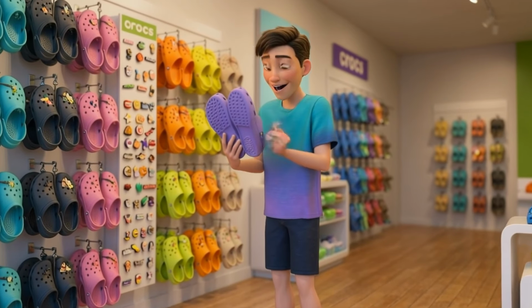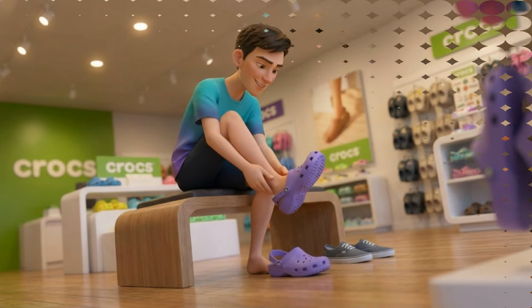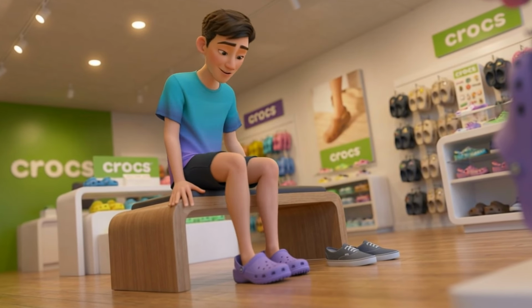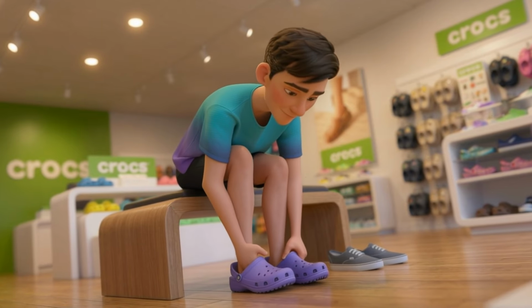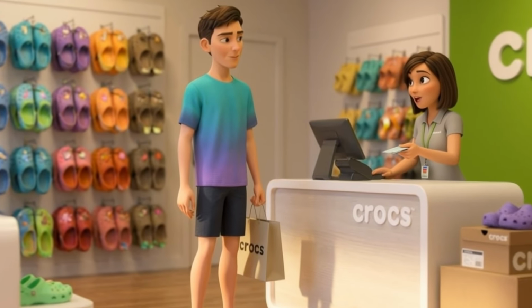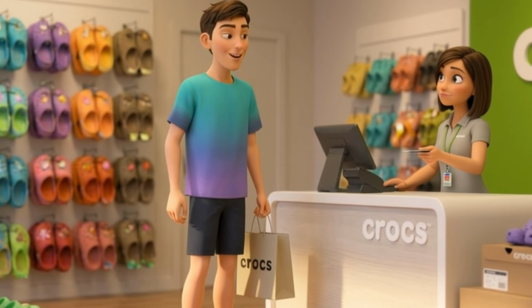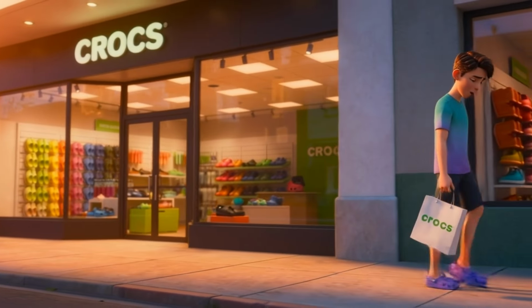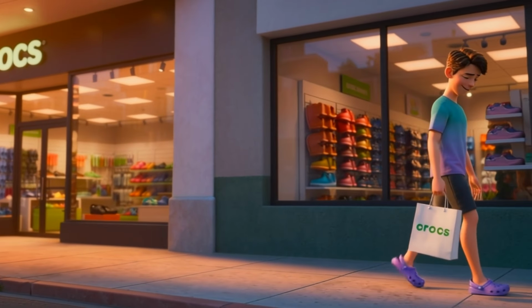Wow! I love these! It looks amazing on me. You chose the best and they look amazing. Thank you so much! I feel comfortable in my new Crocs. My mom is gonna love it.